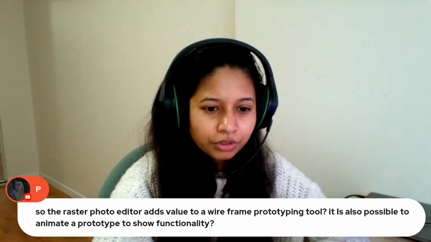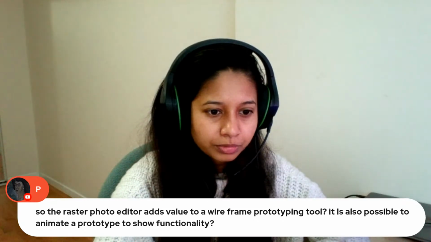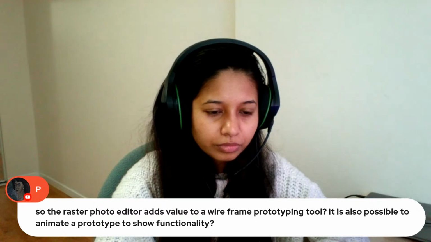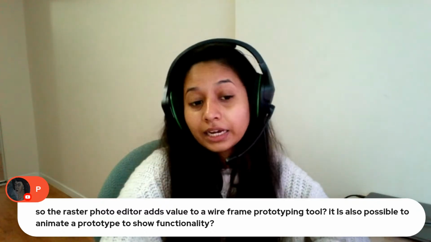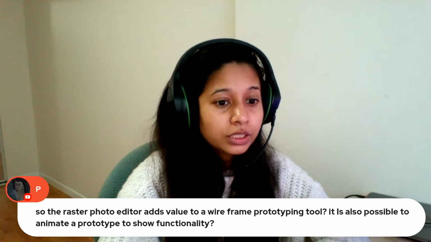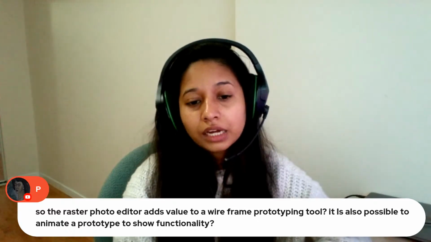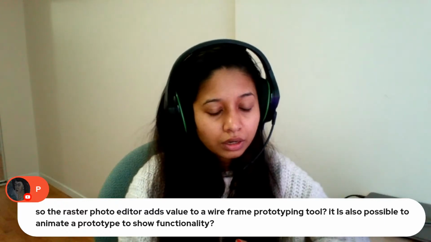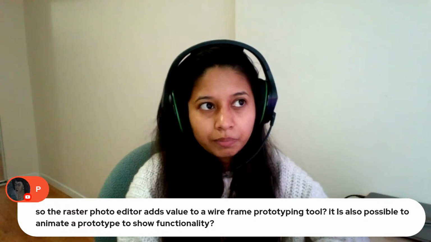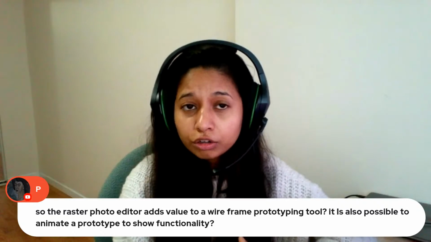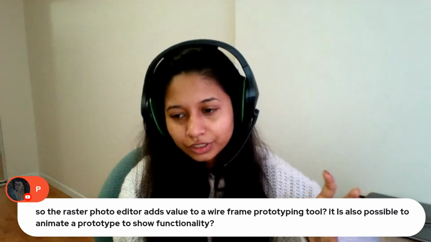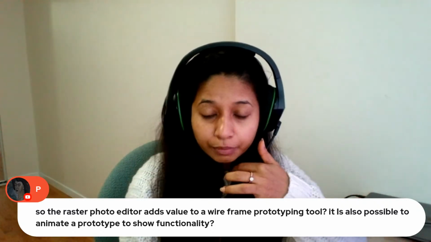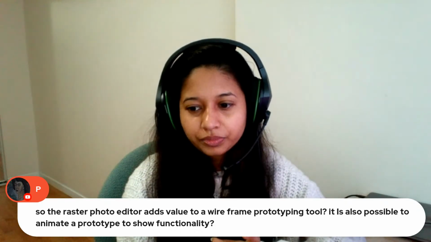I just mentioned yes, a raster editor really adds value alongside your prototyping tool, because I use Photoshop and Illustrator a lot of the time to design my icons, my logos, and some of the other content to show inside my prototype. So we definitely need a raster editor. And is it possible to animate? Yes, definitely.